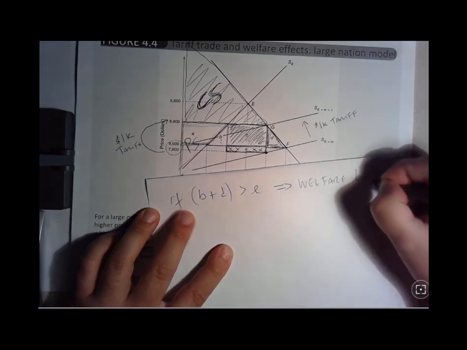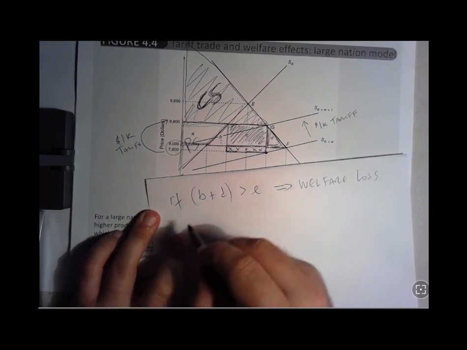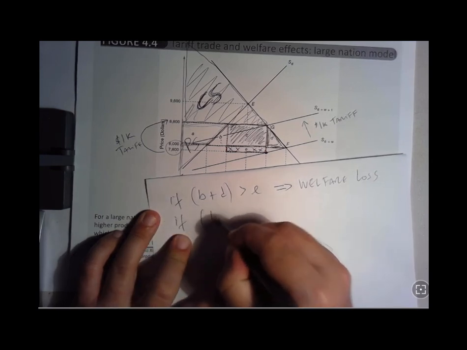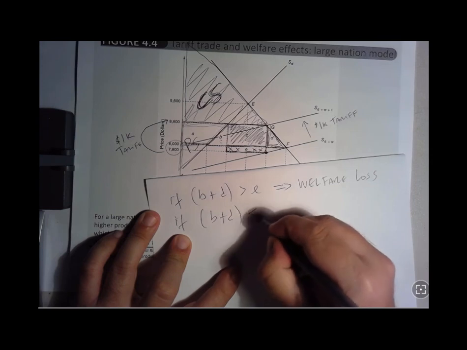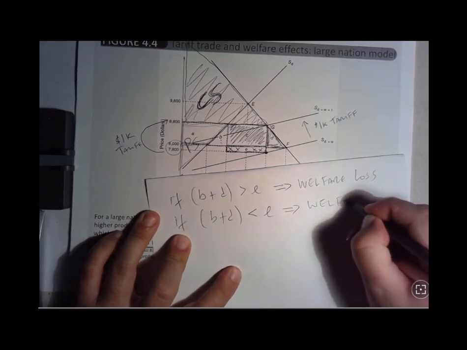This is the typical scenario. However, it's mathematically possible that B plus D are smaller than E, and in that case we'll have a welfare gain.